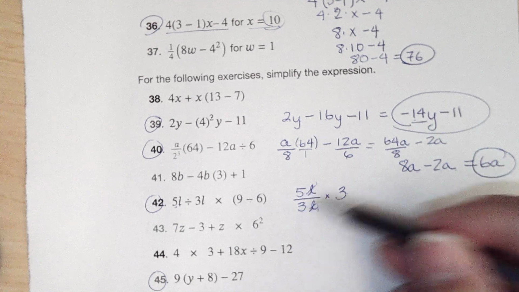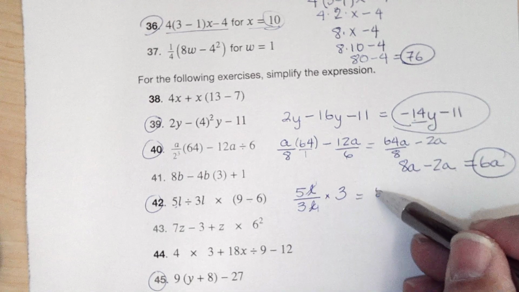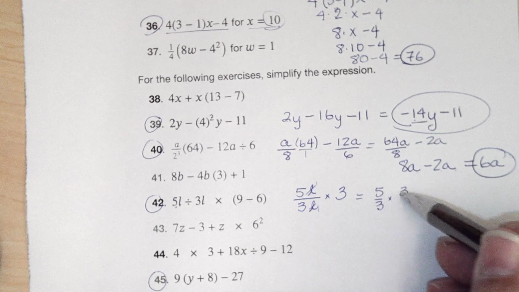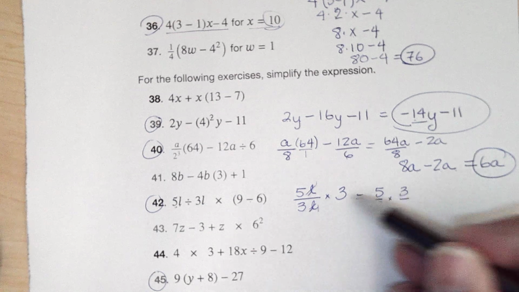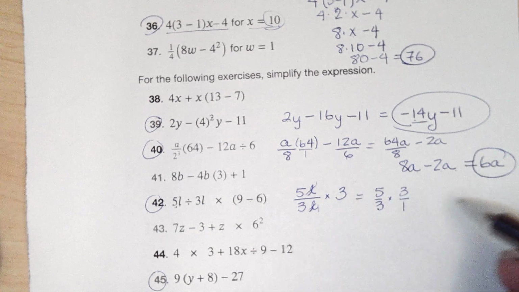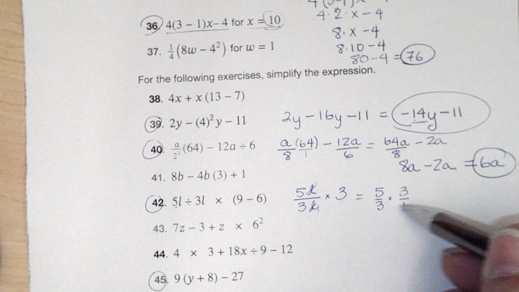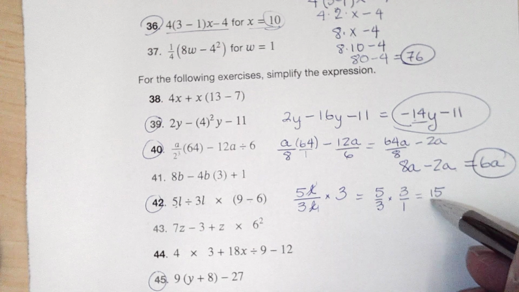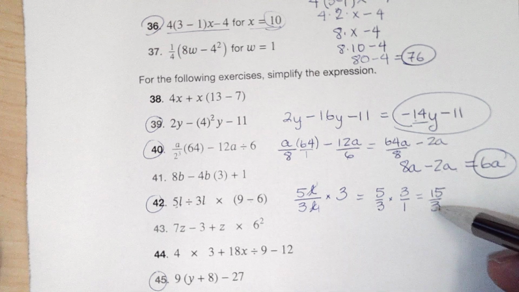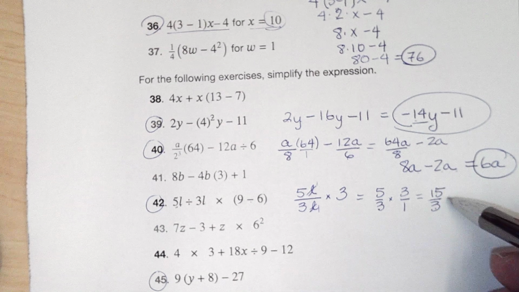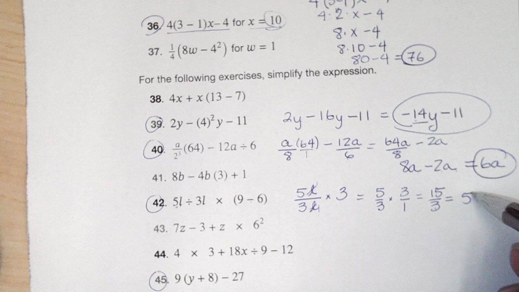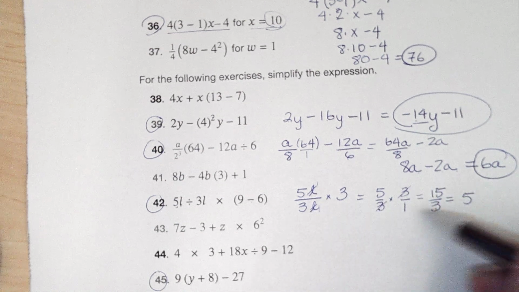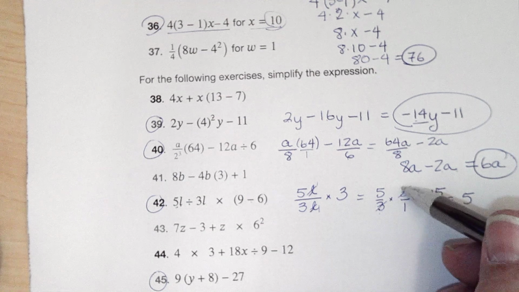So we get 5 over 3 times 3, and 3 is understood to be over 1, and when you multiply straight across, you get 15 over 3, but 3 goes into 15 and gives us 5, leaves us with 5, or these 3's cancel, if you will. When you're multiplying, numerators and denominators cancel.